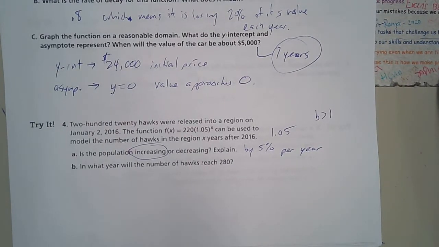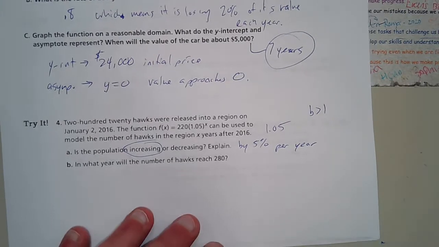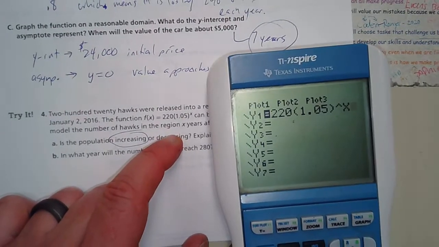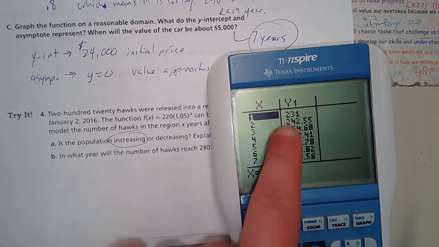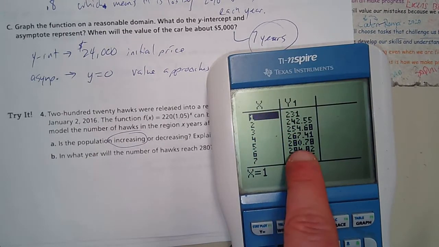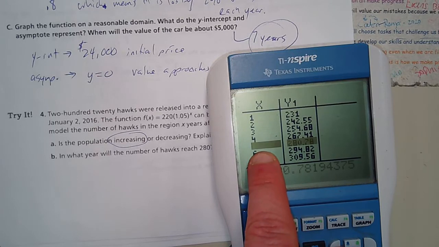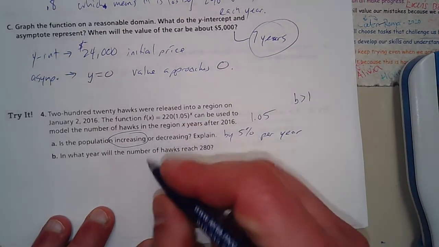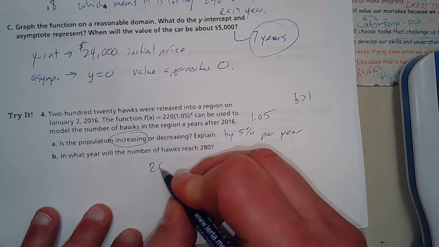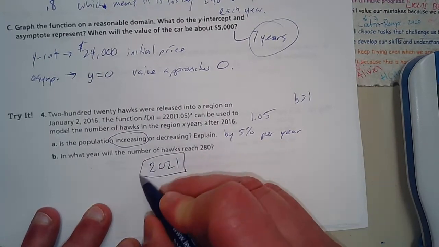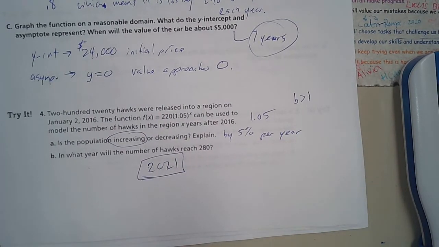When will the Hawks reach 280? To answer that, I'm going to go to my calculator, and I'm going to put this in. So 220, I got my equation in. Let's jump to the table. And we are looking for 280, which is right here. So this would be roughly 5 years. So in what year? 5 years after this, so 2021, this year. Watch out for the Hawks today. All right. And that should be good for today. So we'll finish up the rest of these tomorrow.